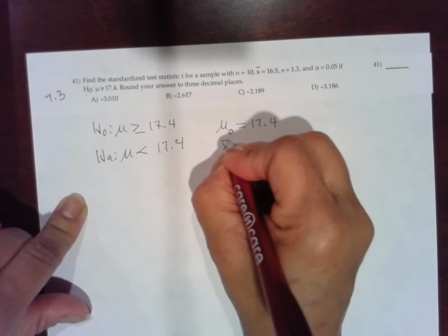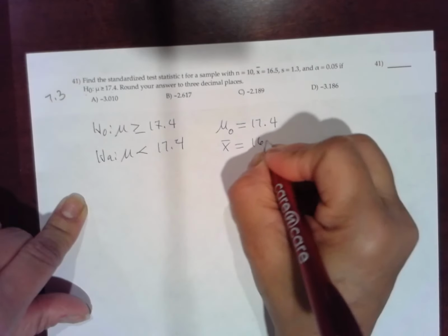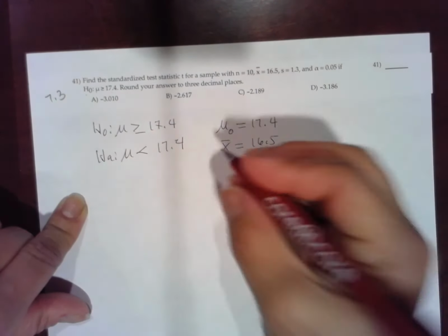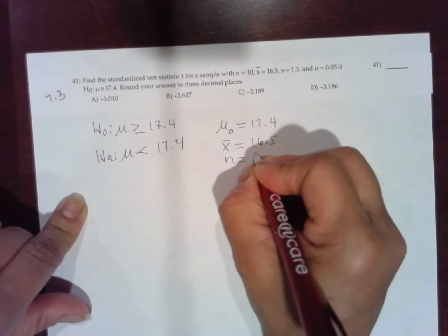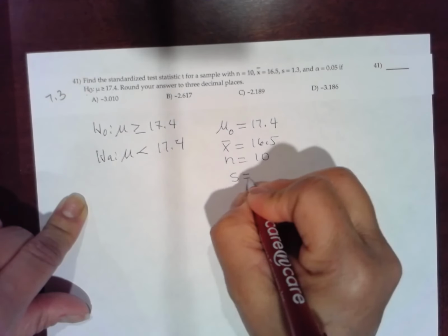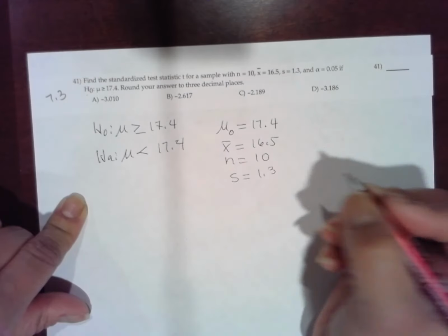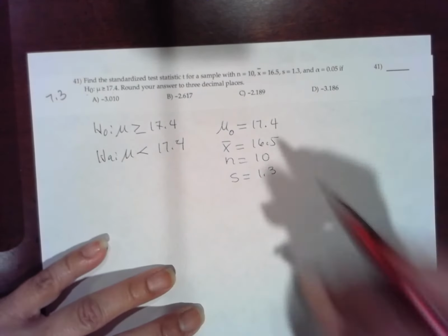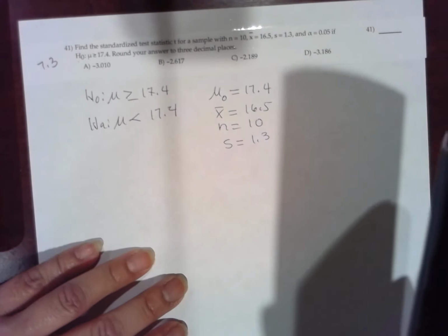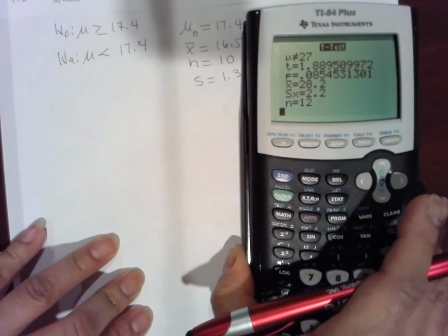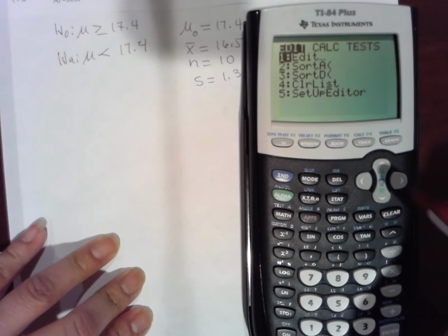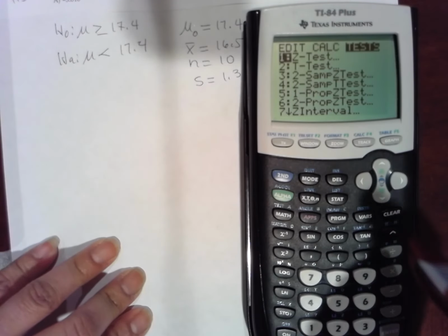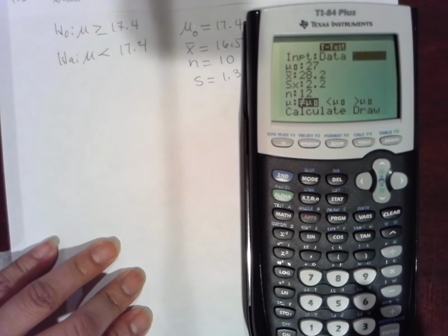The X bar is given to you, is 16.5. Your sample size is 10. Your sample standard deviation is 1.3. And they want you to round the answer to 3 decimal places. So we're going to go back to Stat, move over to Test, and then select option 2 for t-test.